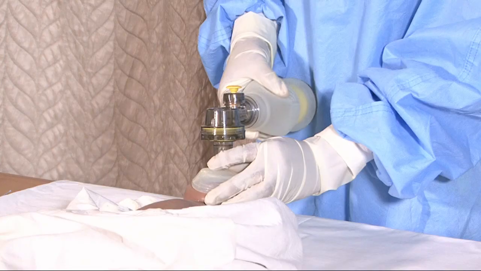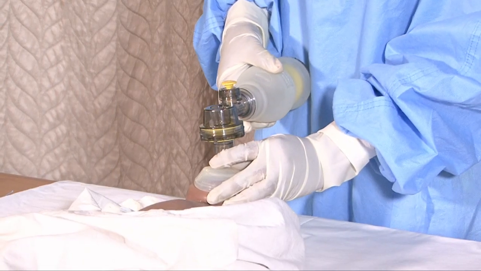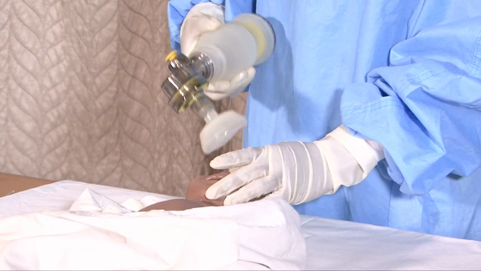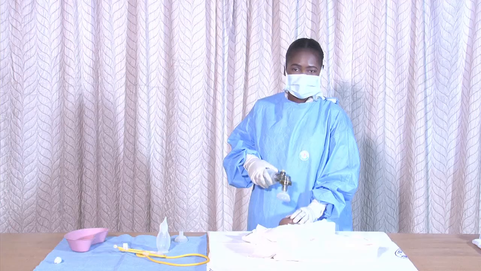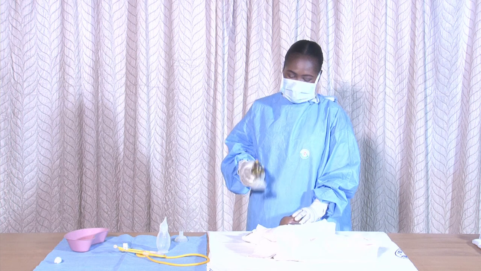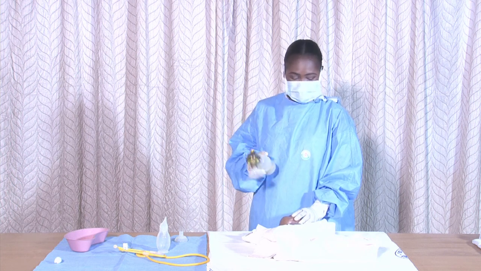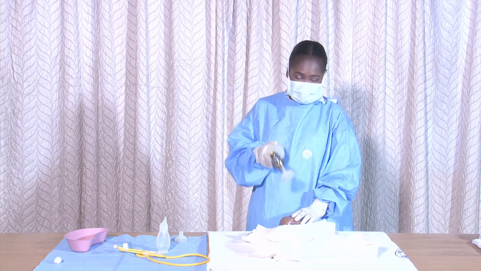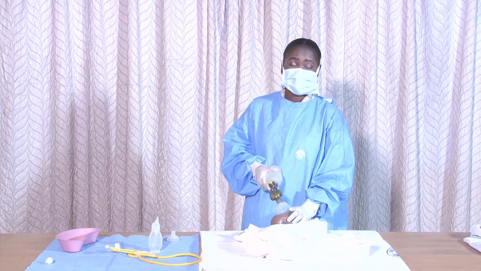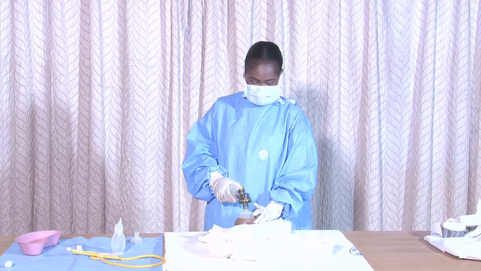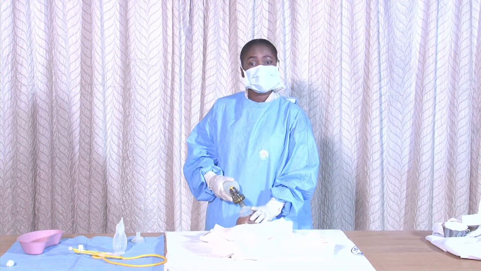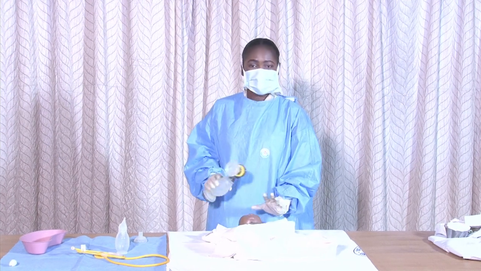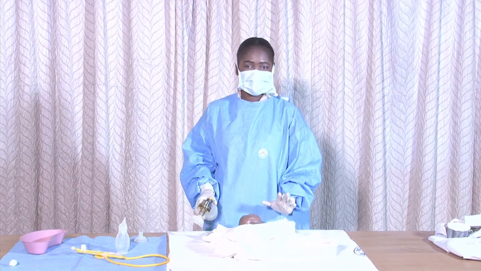So assuming the baby is breathing now, you wait and see if your baby can maintain that breathing. Should you stop the ventilation and the chest is not rising again, you have to continue your ventilation. But should she continue breathing properly, then you have to continue with your routine care.